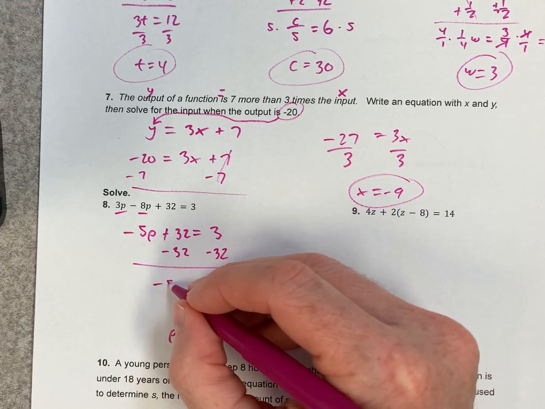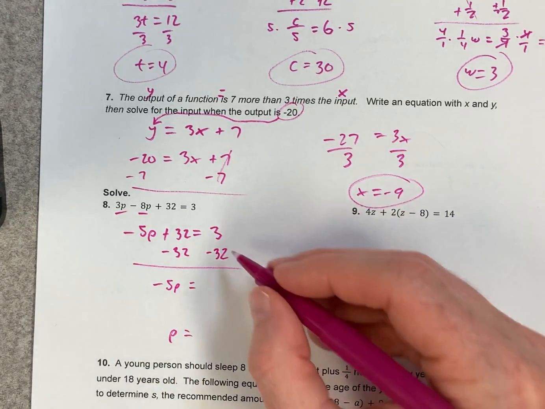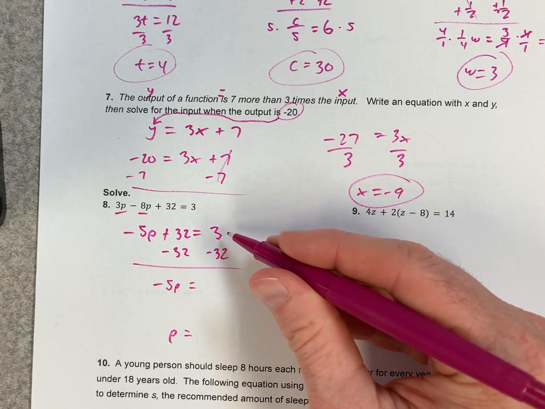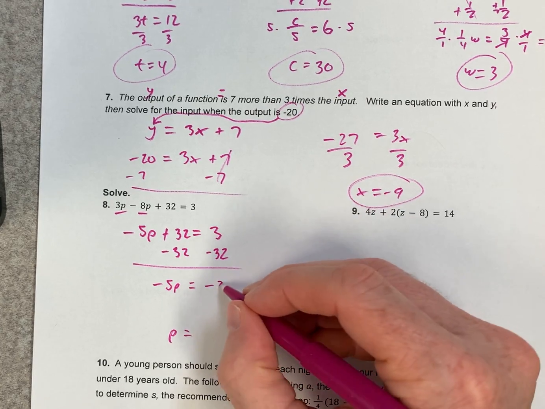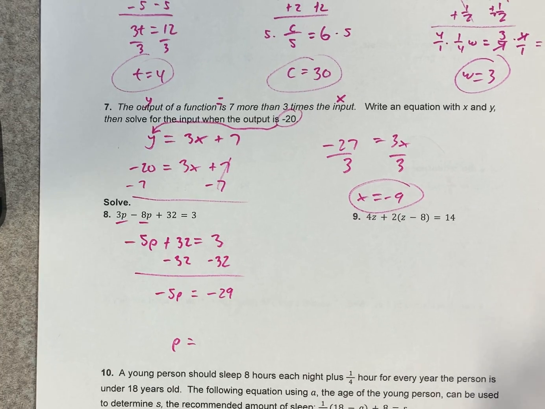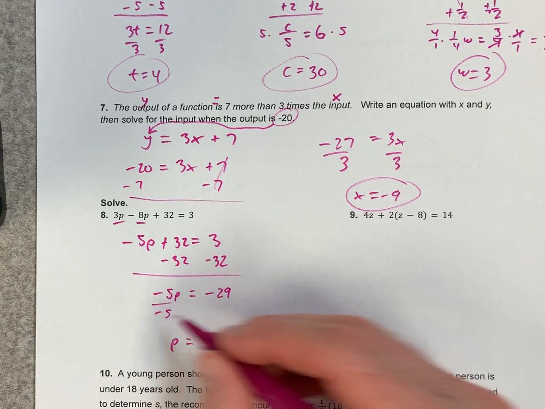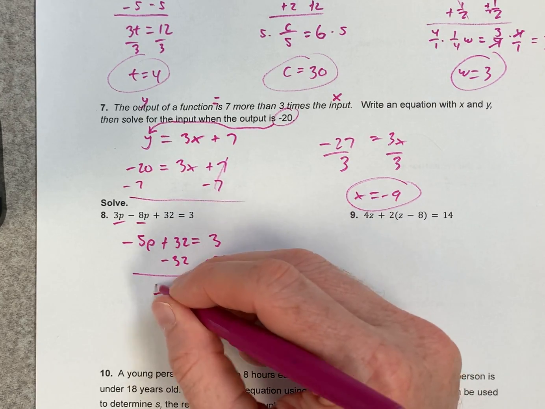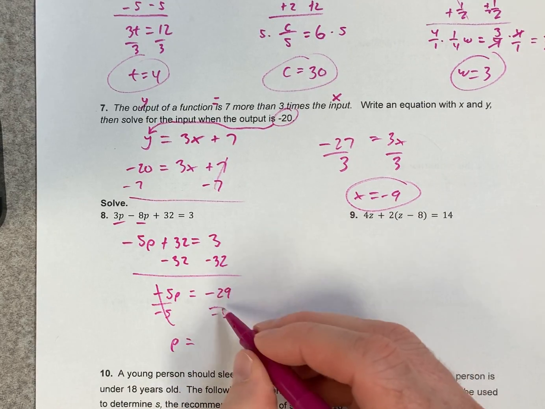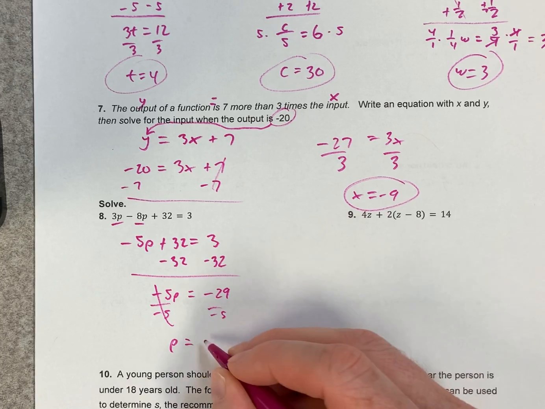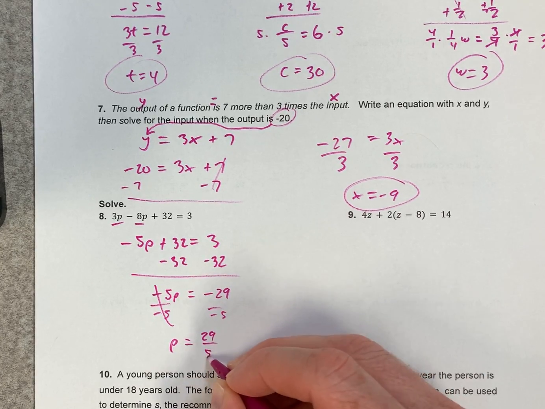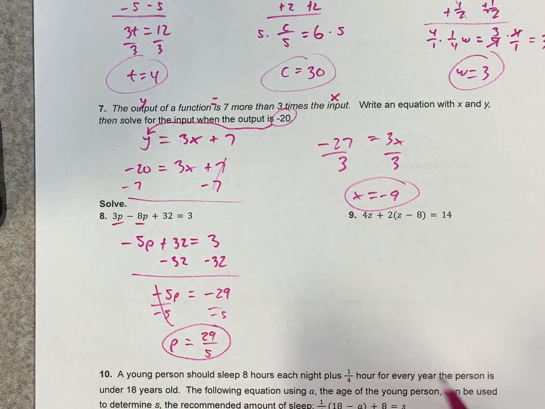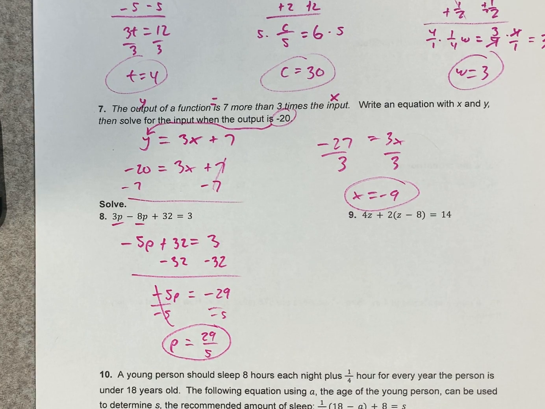Subtract 32 from both sides. I get negative 5p equals, I'm above 0, I go down, that's going to be a negative 29. Divide both sides by negative 5, not going to be a perfectly nice integer, and that is okay. I'm left with p. Negative divided by negative is a positive. I am just going to leave it improper, and it cannot be reduced, so that is all that I need to do. If you went further and turned it to a mixed number, fine.